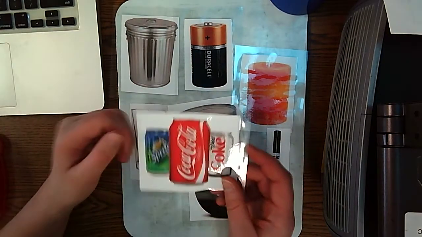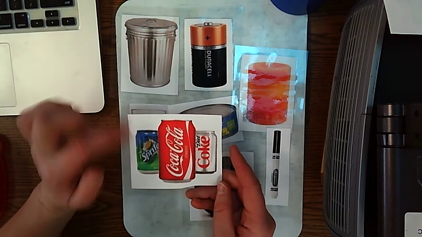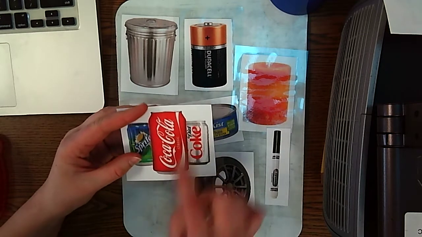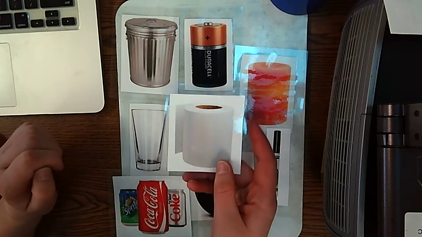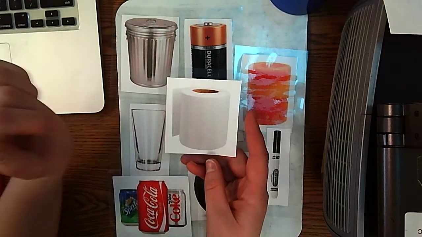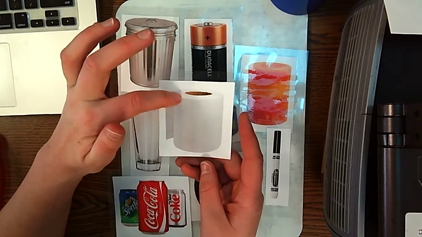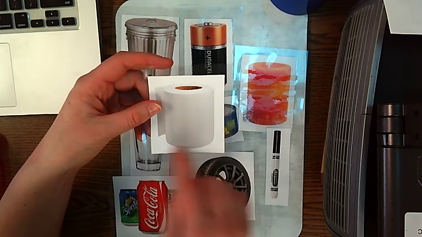Maybe you found one of these in your refrigerator or your pantry. A soda can. Soda cans are cylinders because they have the circle bases. And last but not least, 2020's favorite item off the shelf, toilet paper. So a toilet paper roll has a circle face on top and a circle face on the bottom.